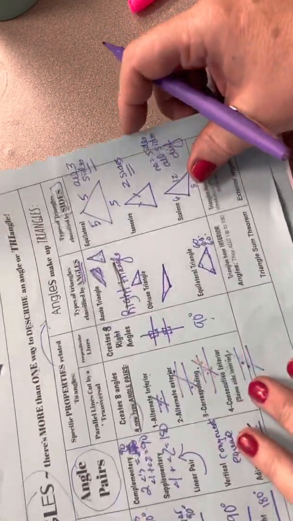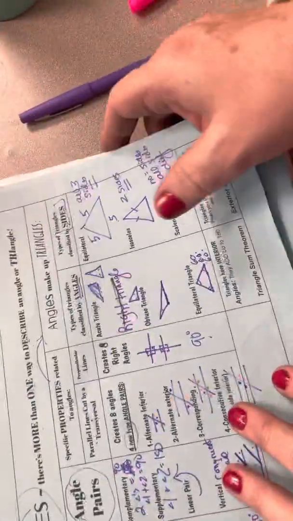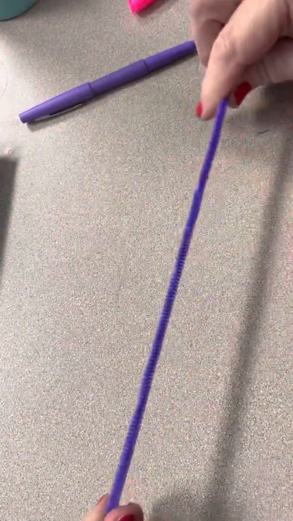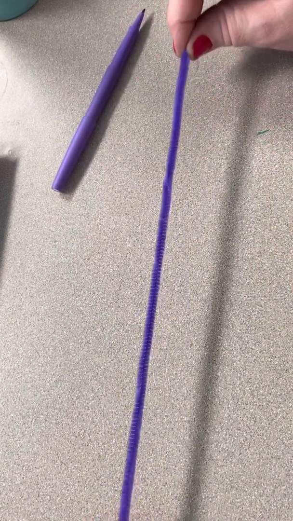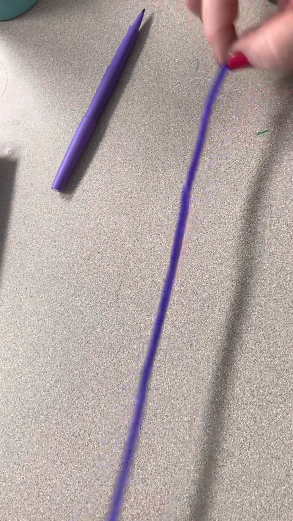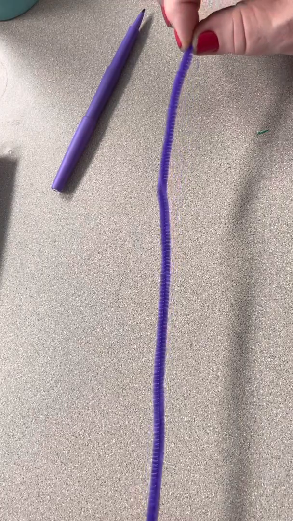Okay? Now, after we talked about triangles a little bit, we took a pipe cleaner and we looked at what it made if we just held it nice and straight. Okay, this is just a straight line. How many degrees is a straight line? We could also call it a straight angle. If you said 180, you're right.